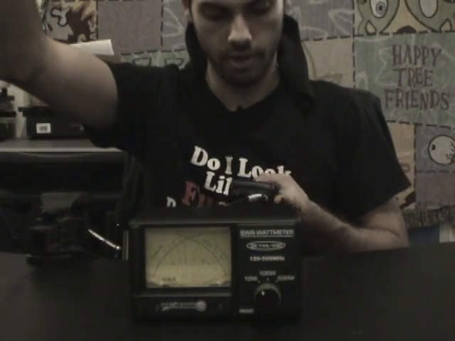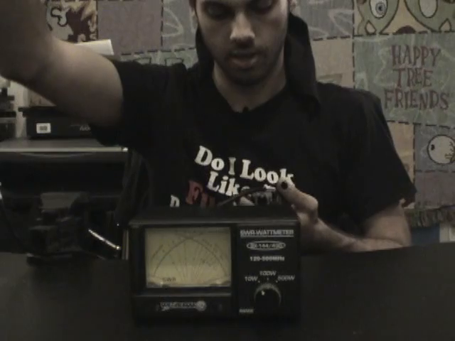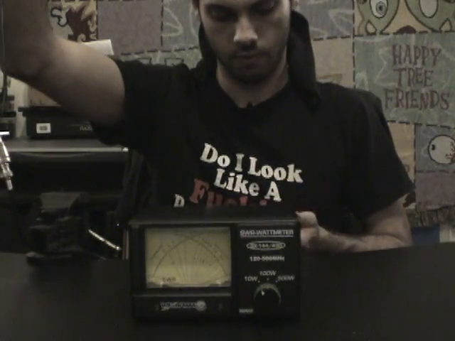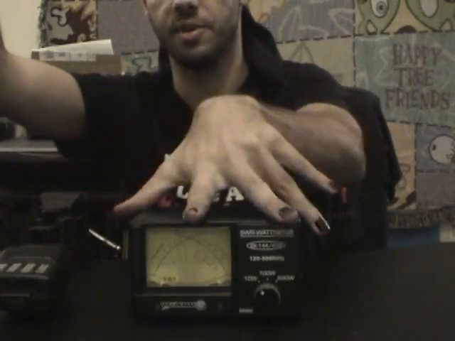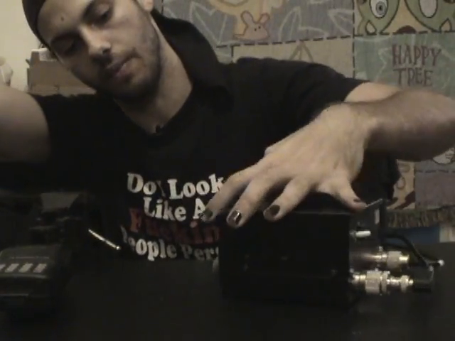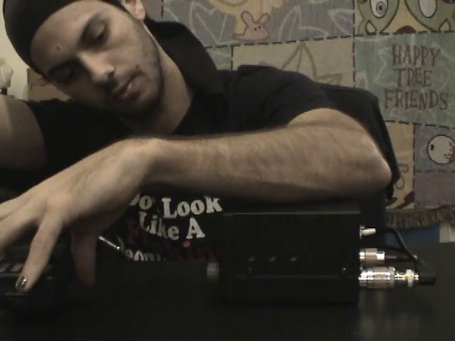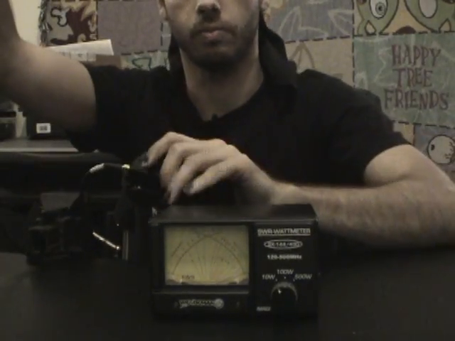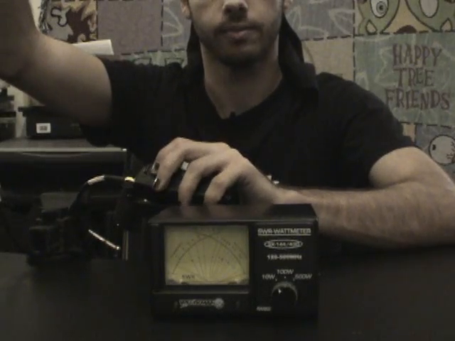Huh. Weird. Alright, let's bump this up to FRS channel 6 and see what the transmit power is. Or sorry, the SWR. Wow. If you go ahead and look at this, it's almost 1 to 1.